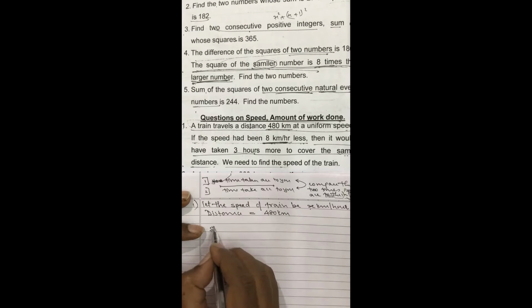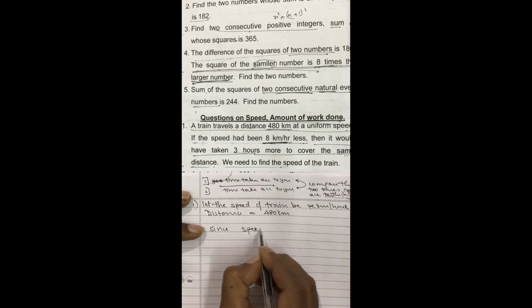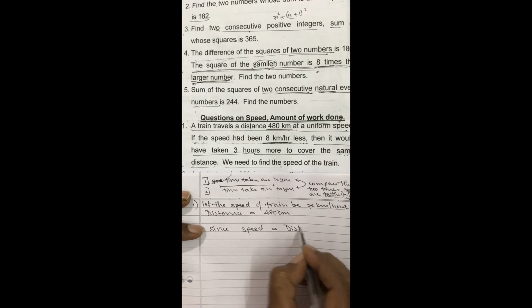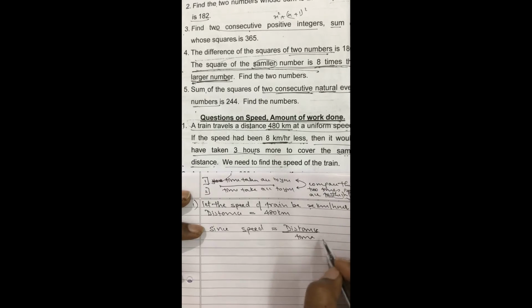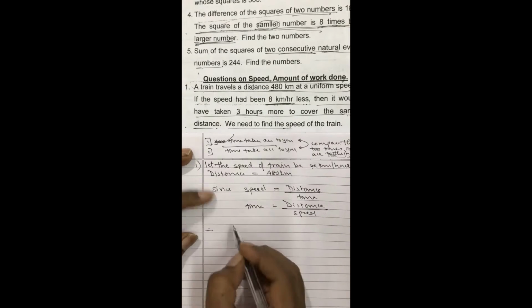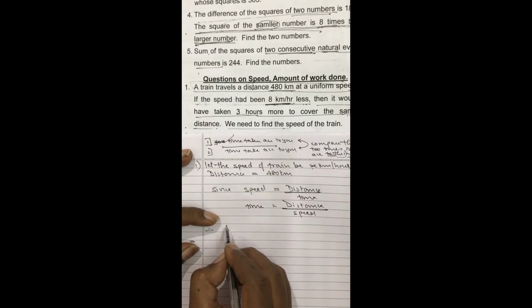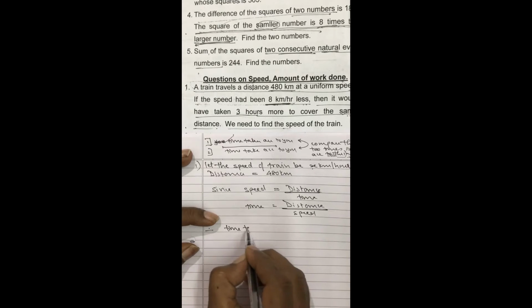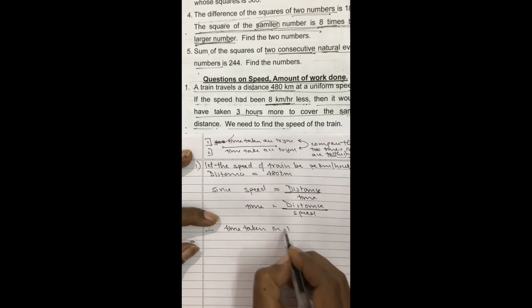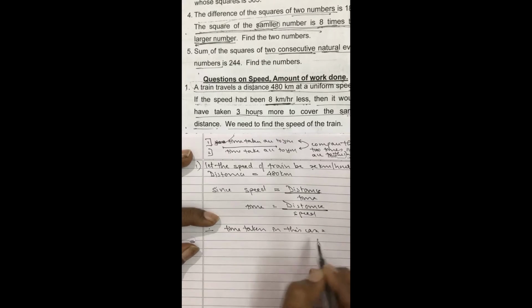According to this, since speed is equal to distance upon time, therefore time will be equal to distance upon speed. So the time taken in this case will be, what is the distance? 480 upon speed, which is x.